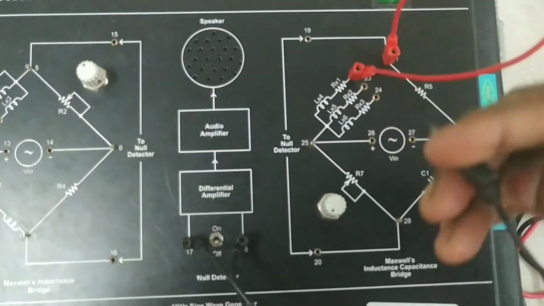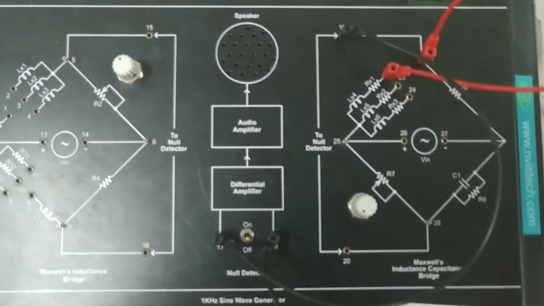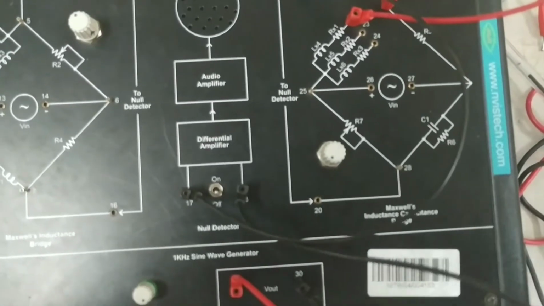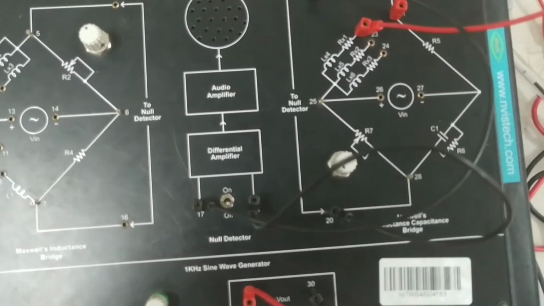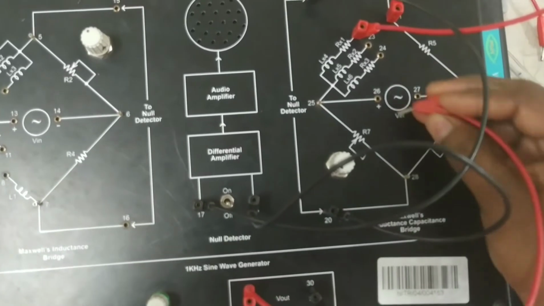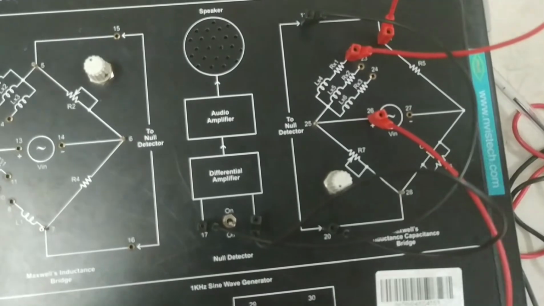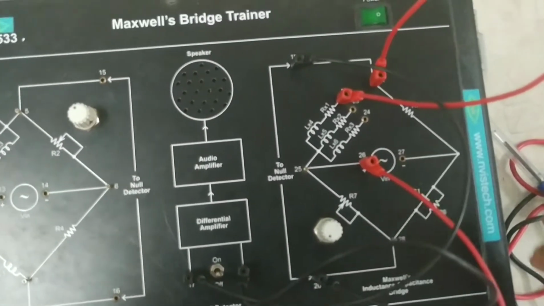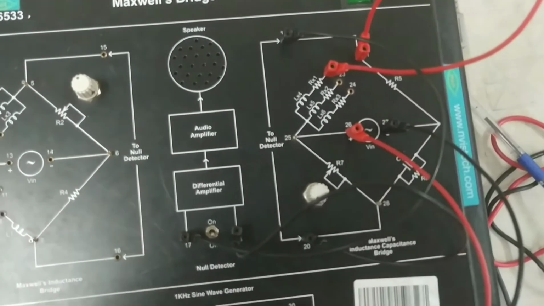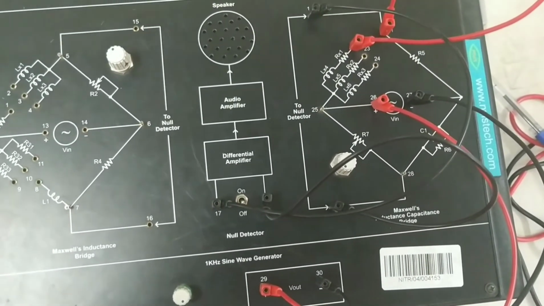Connect the null detector, 19, 17. Connect the null detector, 18, 20. Connect the sine wave generator, 26 and 29. And another patch cord, 30 and 27. Connection for Maxwell inductance bridge is over.